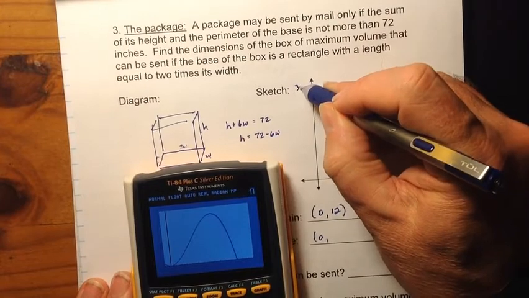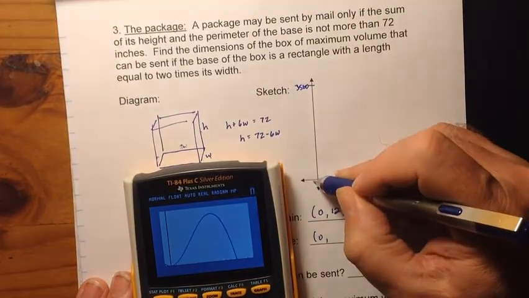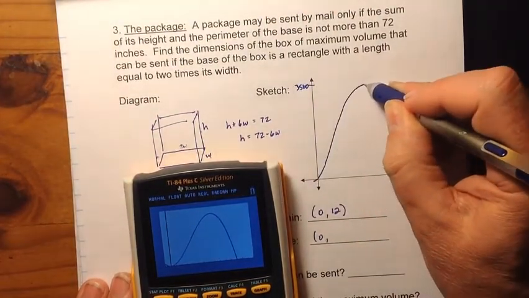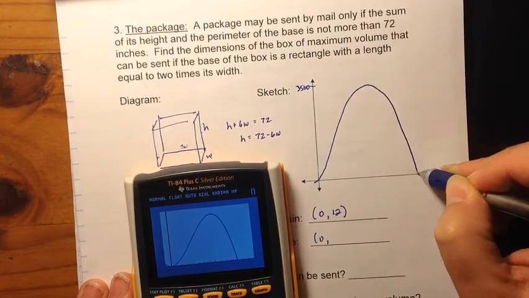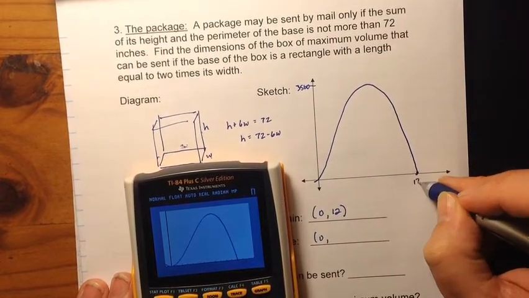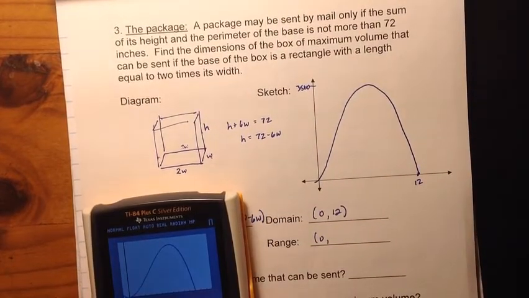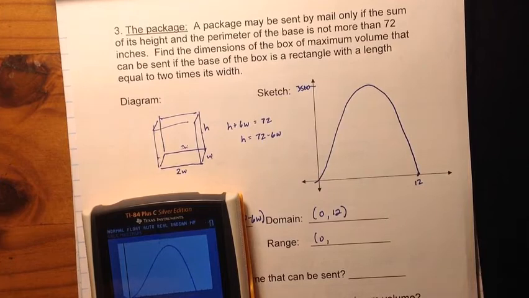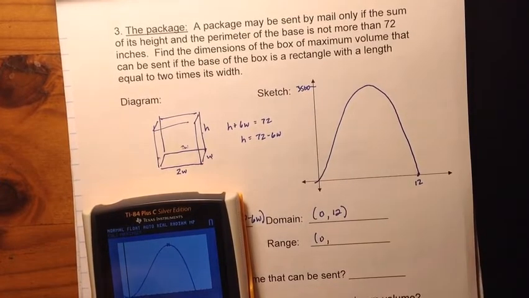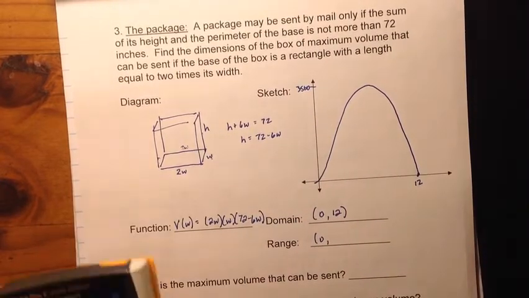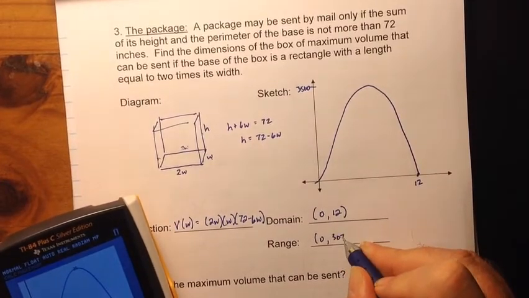So if I have 3500 here, and this is crossing at 12. Okay, I'm going to find my max here, second trace 4, have my left bound, right bound, and I get the maximum at 3072.